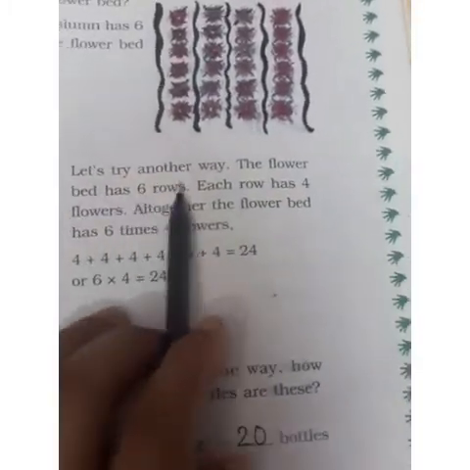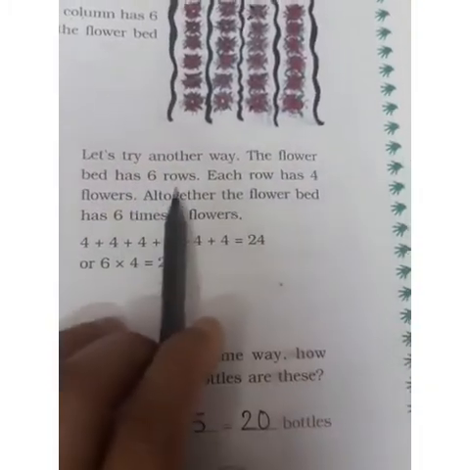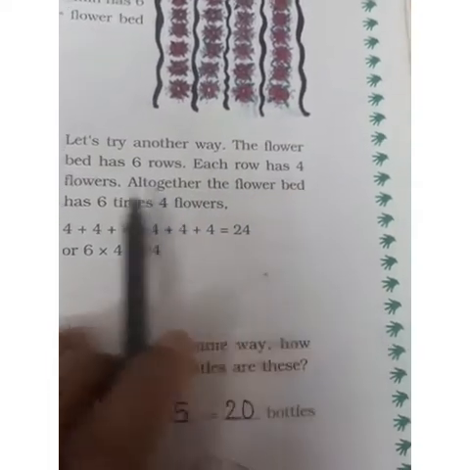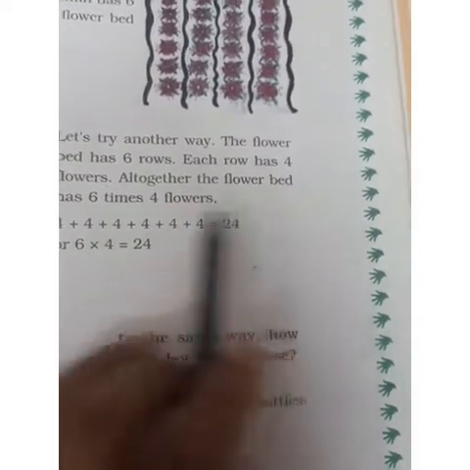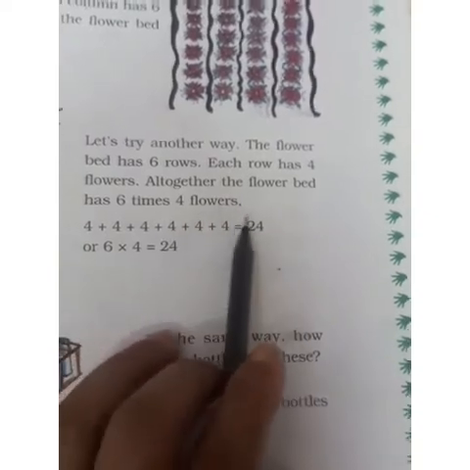Next is, let's try another way. The flower bed has 6 rows. Now each row has 4 flowers. Altogether the flower bed has 6 times 4 flowers. Now just a reverse of this has happened.